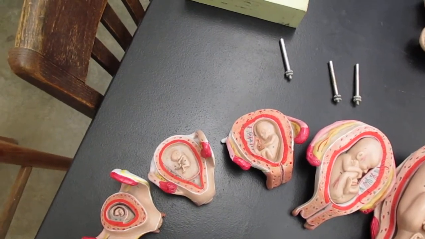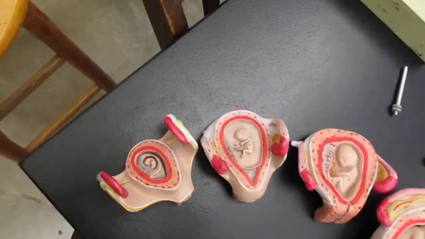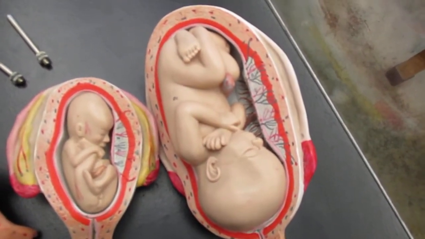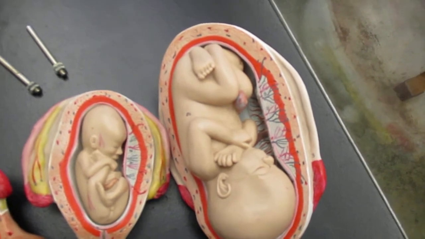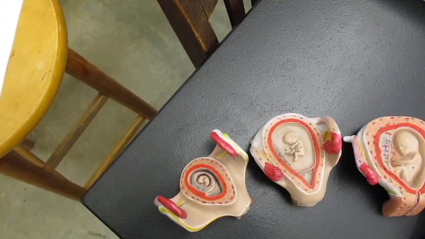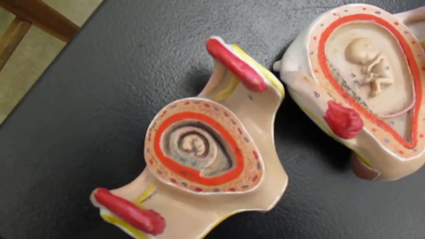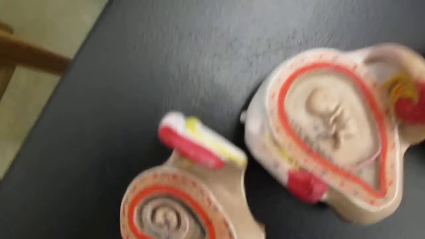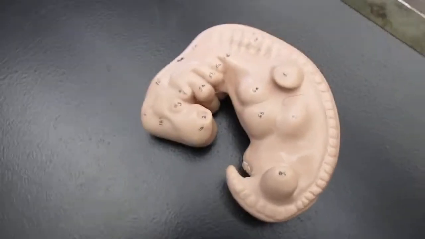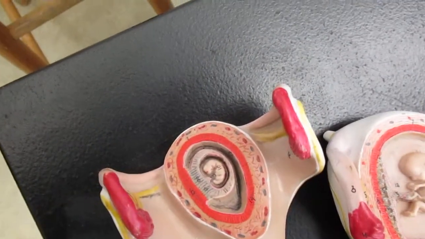Let's do the human embryo and fetus models. So here are the models here, and there is a lot of repetition with structures with these models. So right here with the first one, you can see a 4-week embryo here, just like we see in this model, as well as right here. So let's do some structures.